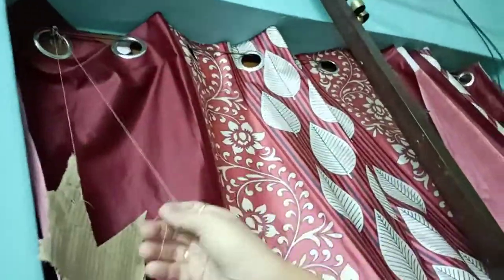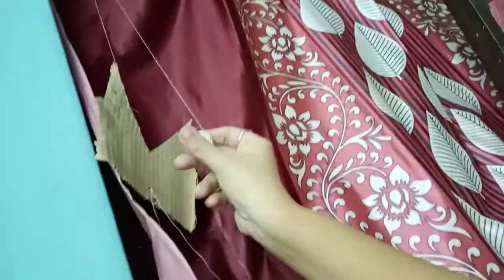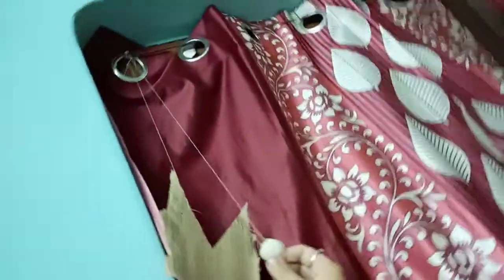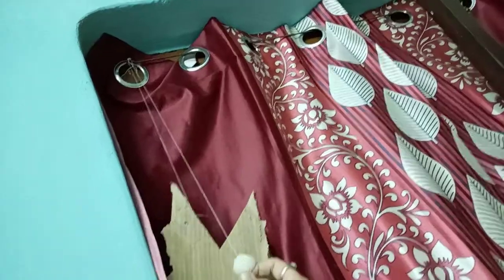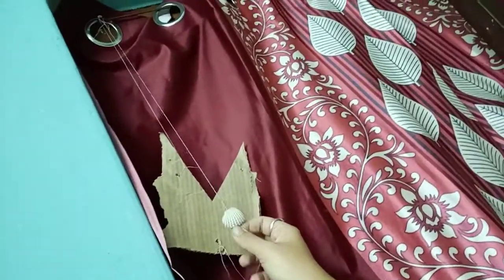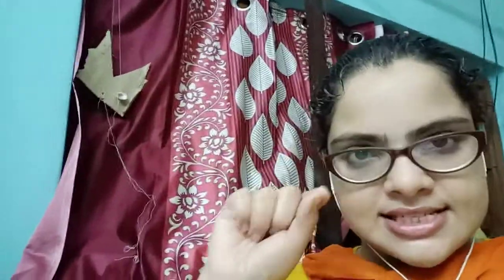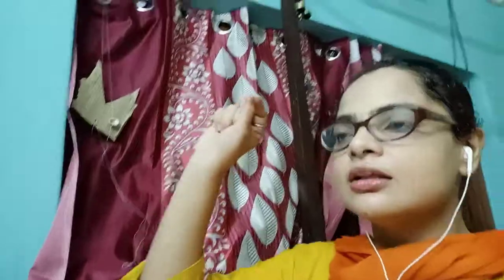Now, the second thing is this. This is actually a conch shell, but I have done it to represent something. A plumb line. Now, a plumb line is a thing where a solid mass, either preferably of stainless steel or iron, has a hole at its CG, and it is hung with the help of a thread.